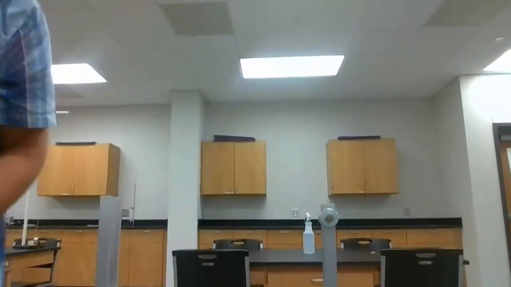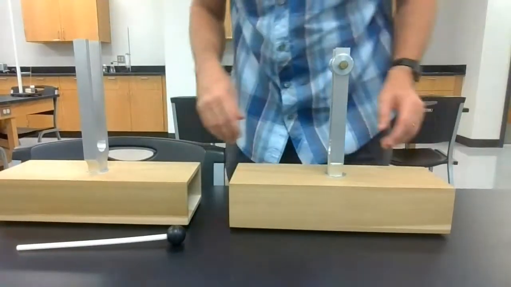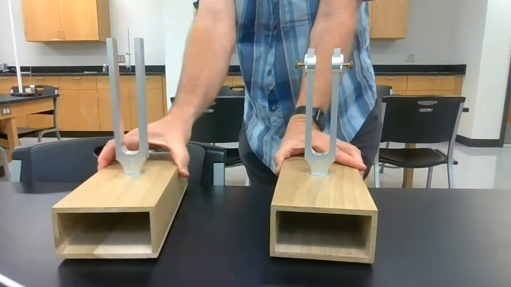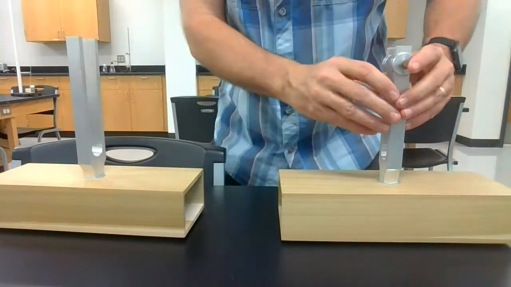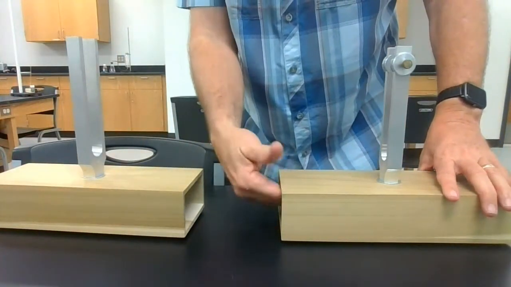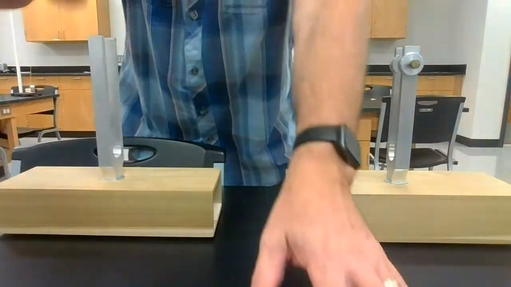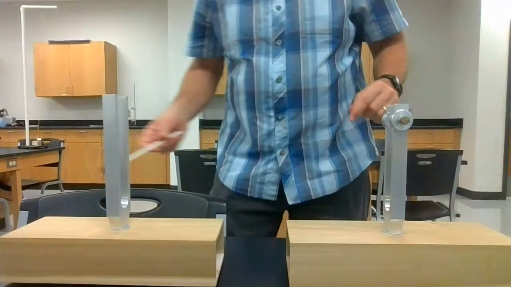Okay, now, another example is we have here two tuning forks, all right, with a box. Remember the box, once this vibrates, this kind of amplifies it, kind of like we said, a natural, a forced vibration, and it will kind of amplify it, just like the inside of a guitar or something like that.